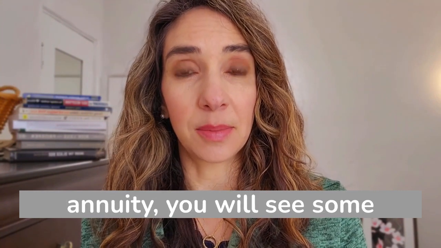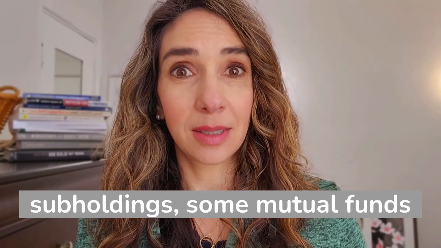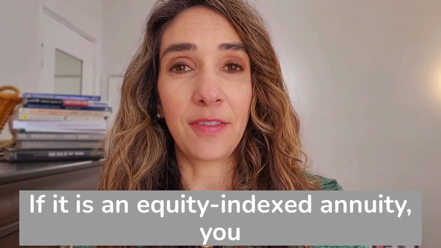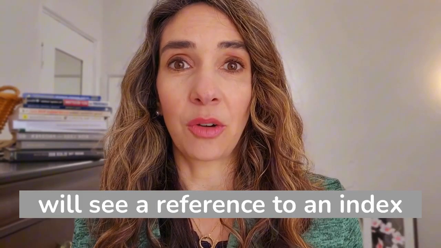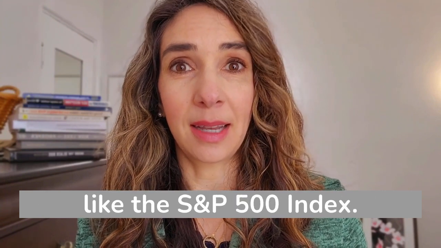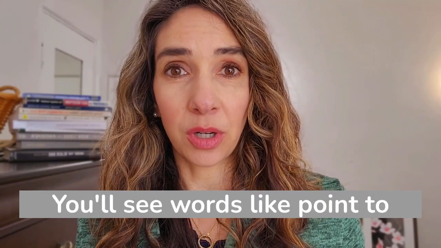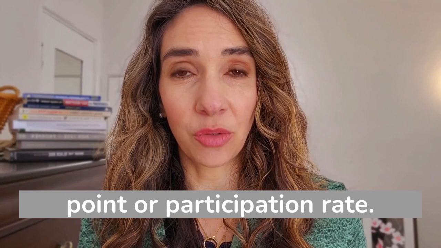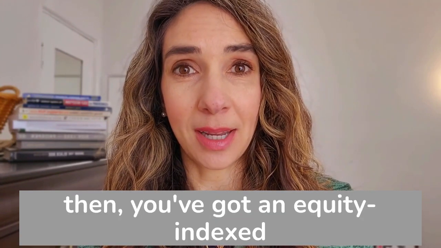So just to give you some background, on the statement, if it's a variable annuity, you will see some sub-holdings, some mutual funds listed there. If it is an equity index annuity, you will see a reference to an index like the S&P 500 index. You'll see words like point to point, participation rate. You know then you've got an equity index annuity.